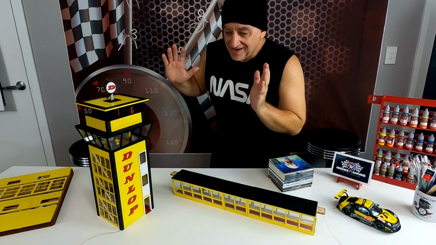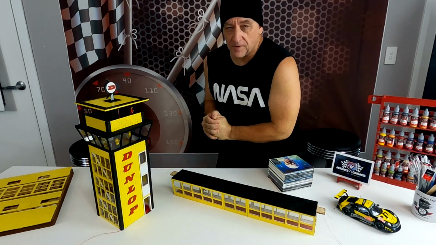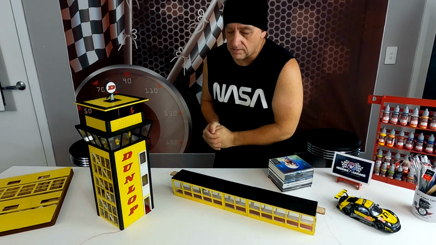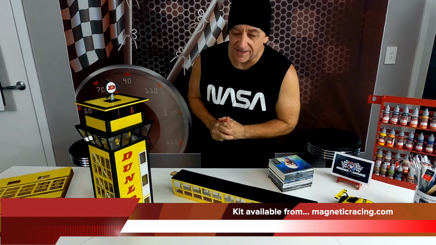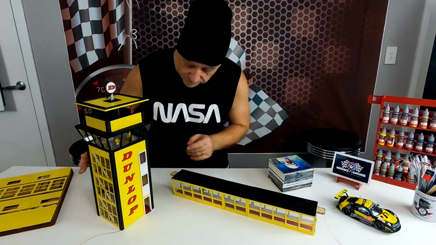Well, folks, we did it. There is our Dunlop Control Tower, the main tower, done and dusted. Quite a task, lots of parts, lots of colours and lots of pre-painting and planning, but have patience with it and it'll turn out fantastic. I'm very pleased with the look.